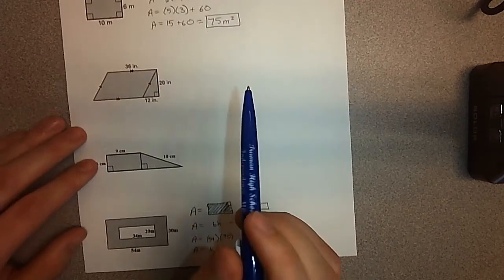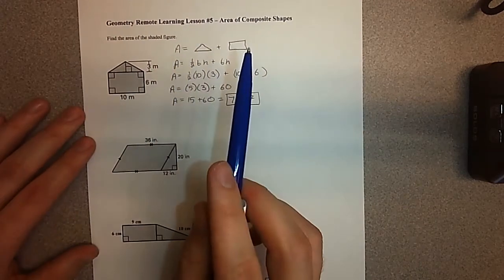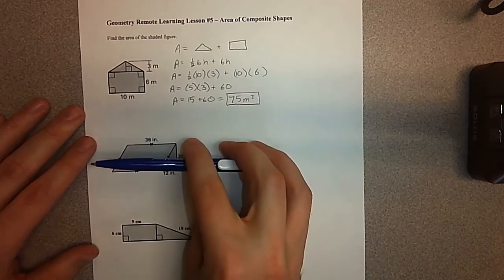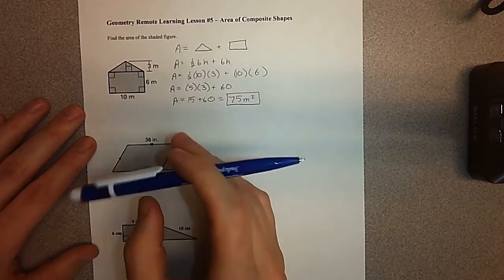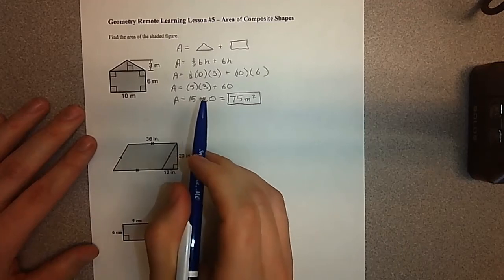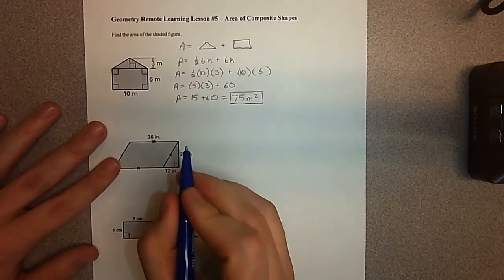With that being said, that is the end of this area and perimeter section of our geometry review lessons. Next, you'll be going into, I believe, forgive me if I'm wrong, that Mr. Holt will be talking to you about right triangles.